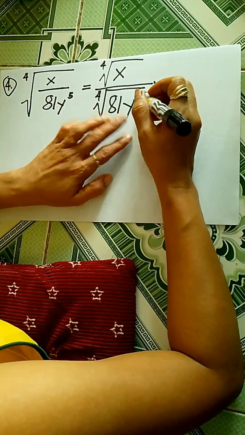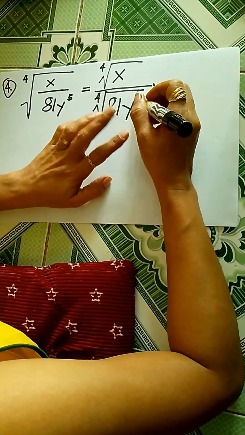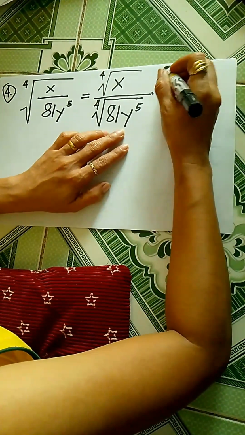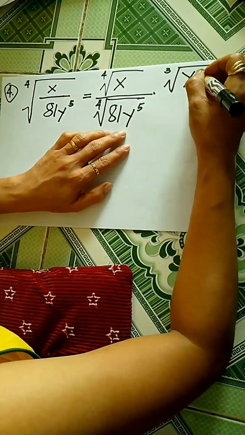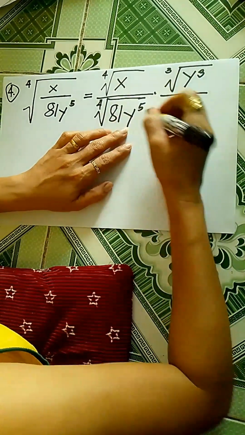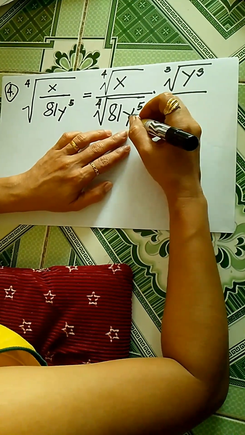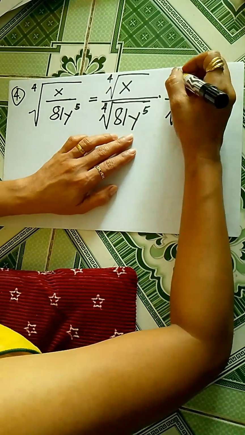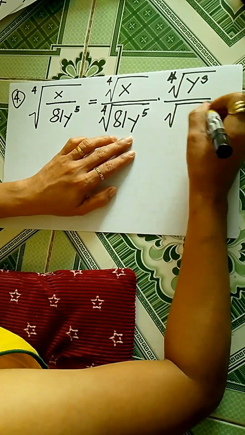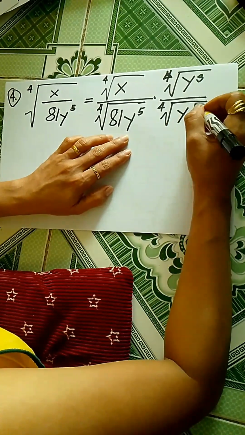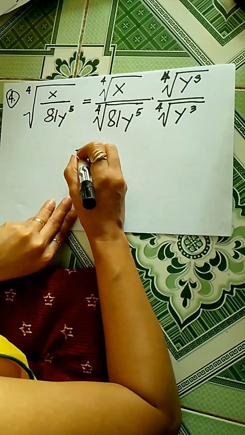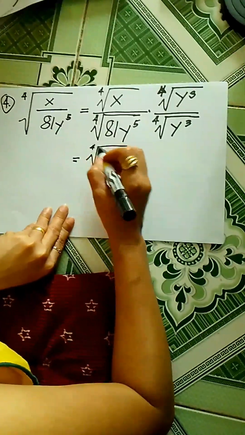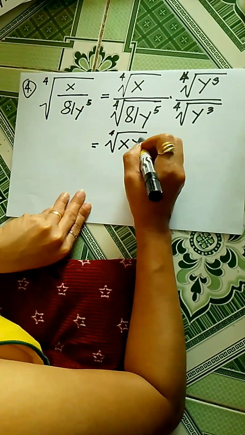Now, kailangan ulit natin, class, na tatandaan ang ating main objective is to make the denominator a rational number or whole number or without radical symbol. So, since ang 81 is a perfect nth root or fourth root, si y raised to 5, ano ang i-multiply natin para maging perfect ang y raised to 5? So, yes, very good. It's y raised to 3.